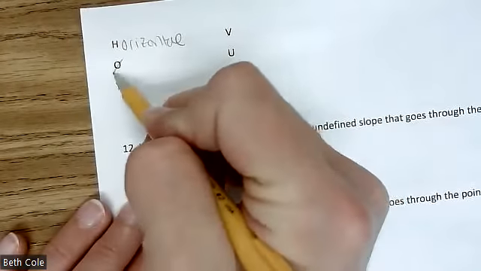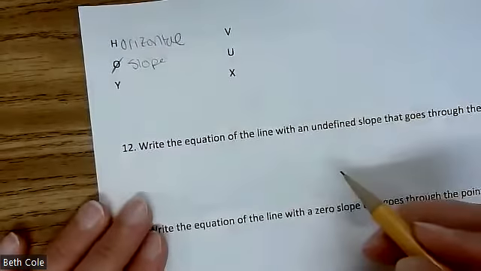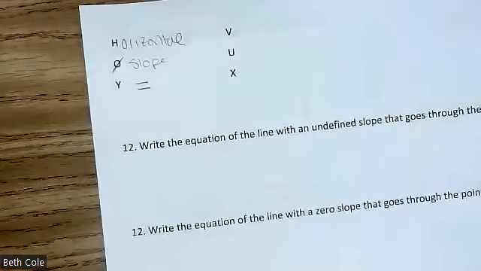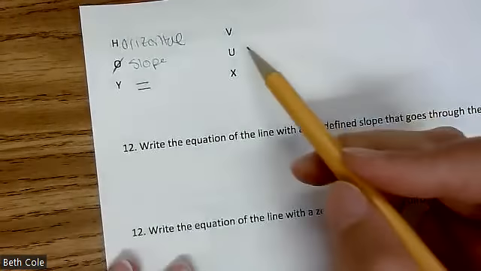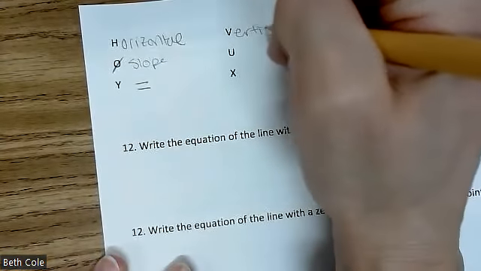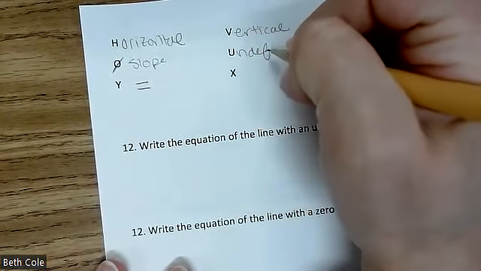Horizontal, the 0 means it's a 0 slope. So 0 slope. And the equations are y equals a number. It'll be y equals 7 or y equals -3 or y equals whatever. And then vertical. V stands for vertical. Their slope is undefined.